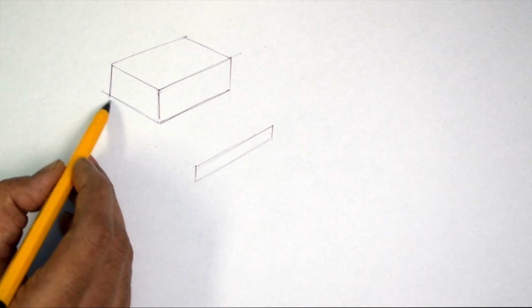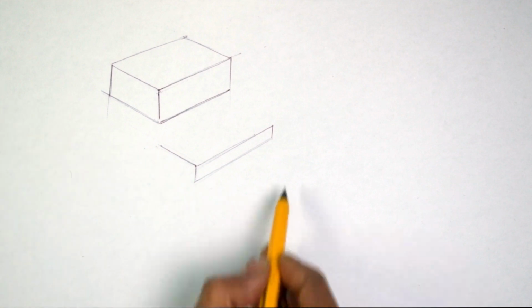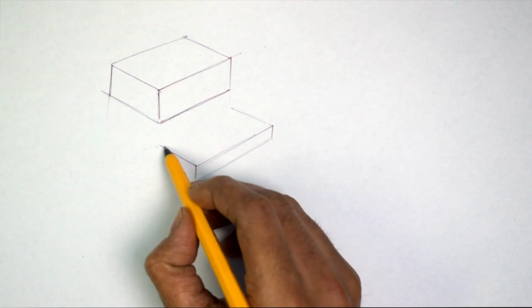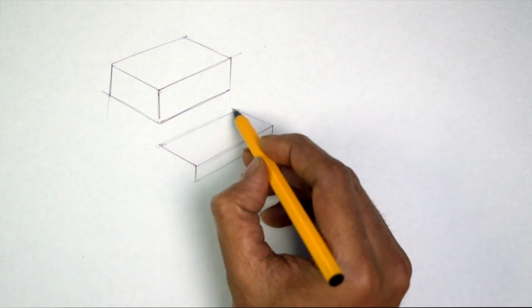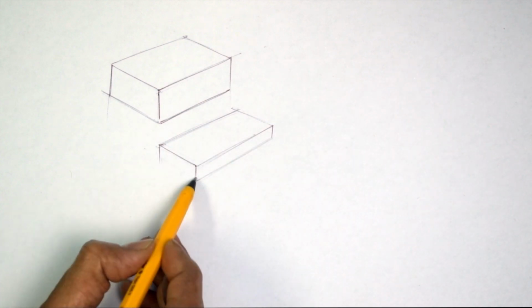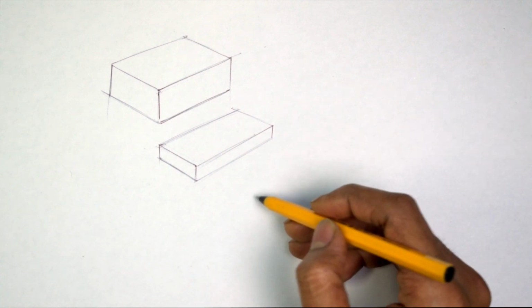Here I'm making the side. Once I've done the front part, these angles are parallel to each other. The diagonal line is parallel to the bottom one, and the vertical line is parallel to the other one. So all three lines are parallel to each other. Like this you can create different kinds of shapes.